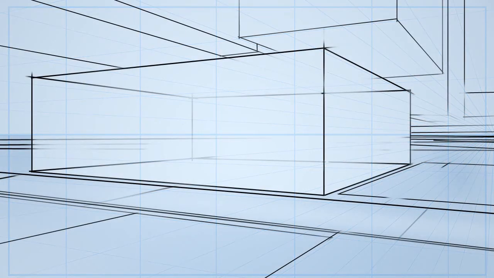But know that the eventual goal of all this is conditioning yourself to see perspective everywhere. And that allows you to draw it pretty automatically. And once you get here, your drawings are really going to improve. So let's get started with some examples.